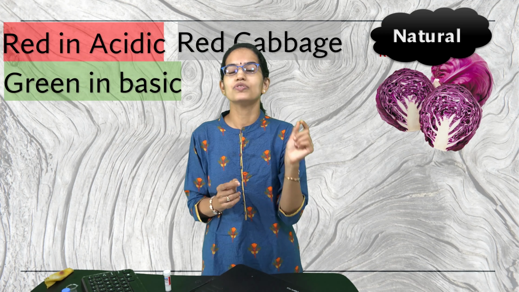If I take this phenolphthalein and I put some acid in it, what would happen? This phenolphthalein would remain colorless. But what would happen with the base? With the base, it would change to pink. Now, I just have this much of phenolphthalein. I don't have the water here, but no worries.